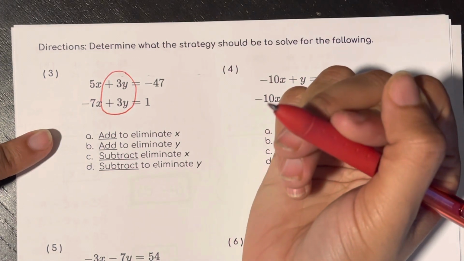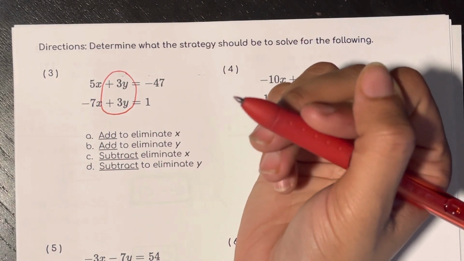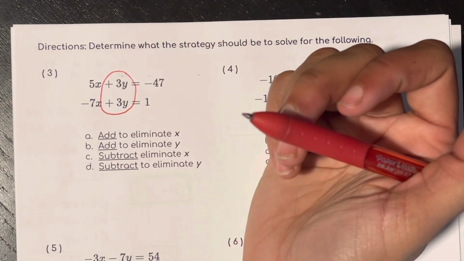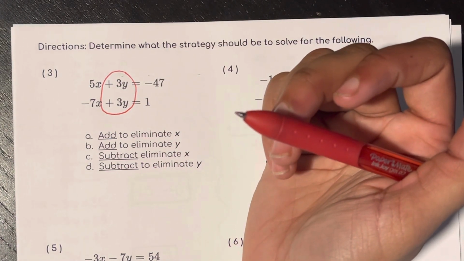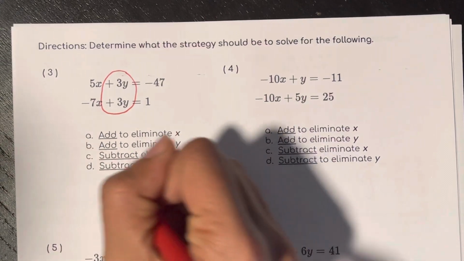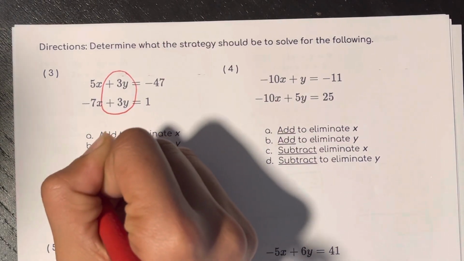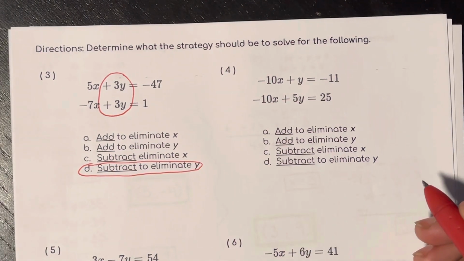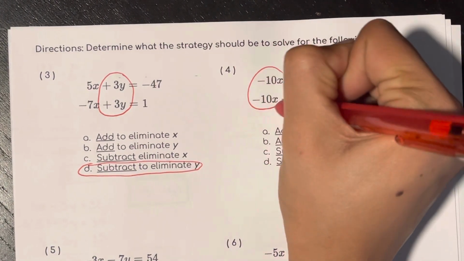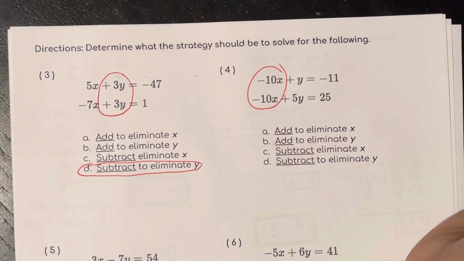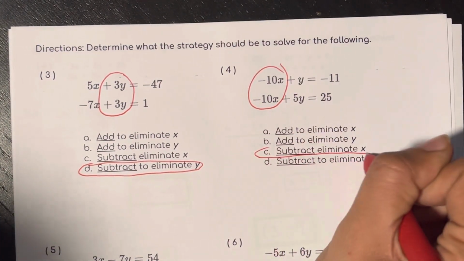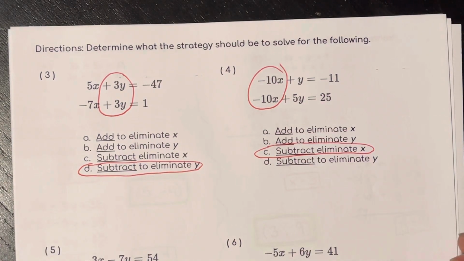I notice my y's are the same. So I'm going to be eliminating the y's, but would I add or subtract to eliminate these? They're both positive. So for this one, since the signs are the same, I'm subtracting. Here, I know that I'm eliminating my x's, and again, since the signs are the same, I'm subtracting, but this time to eliminate the x.